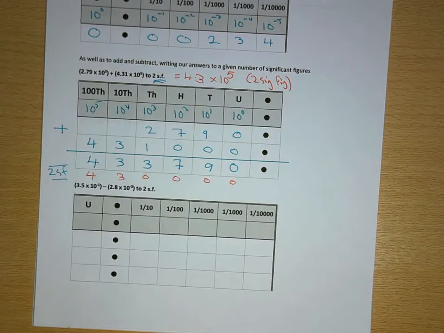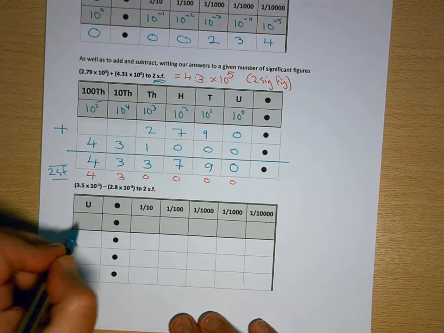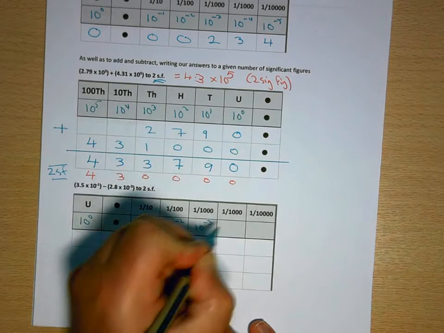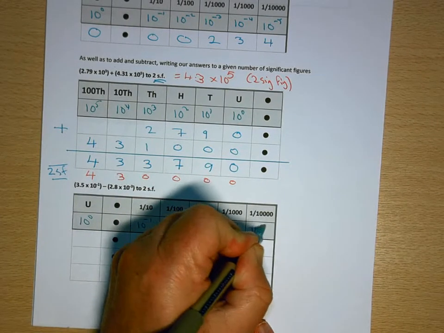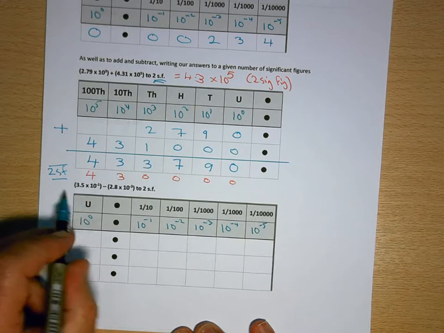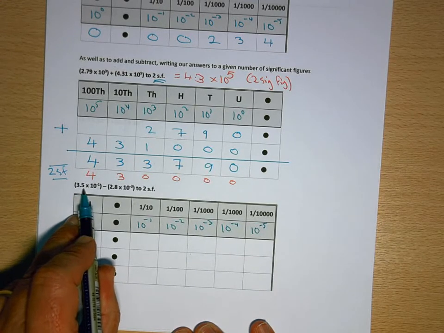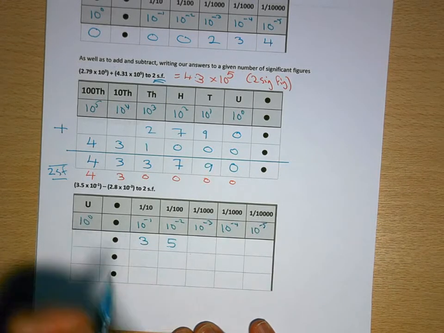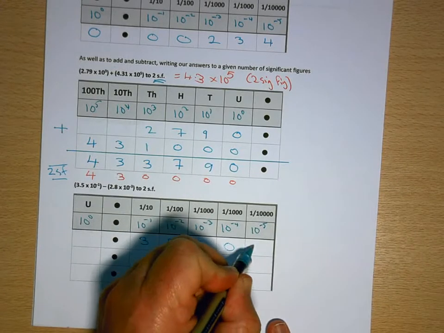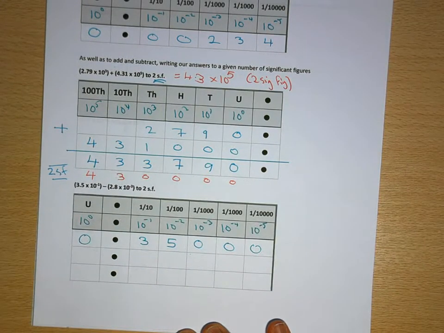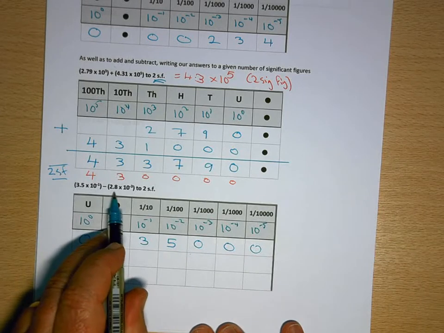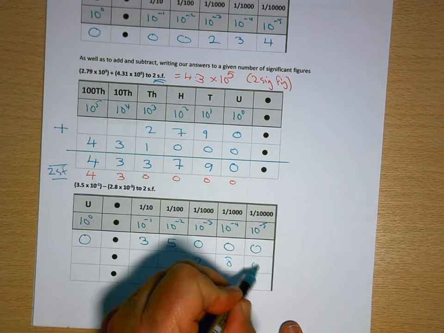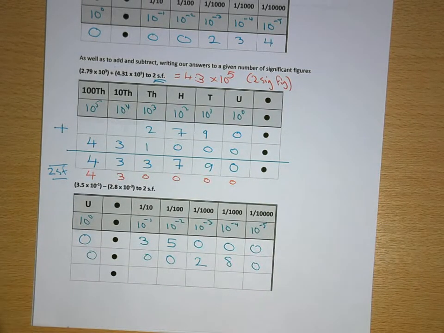Same concept with subtraction. So 10 to the 0, minus 1, minus 2, minus 3, minus 4, minus 5. Put the number we've got in. It's 3.5 times 10 to the minus 1. So the 3 is going in the minus 1 column, and then I got the 5, and then I got zeros running in that direction, and I got a 0 there. And I'm subtracting from that 2.8 times 10 to the minus 3. So the 2 is going there, the 8, 0, and then I can match the zeros up to there.